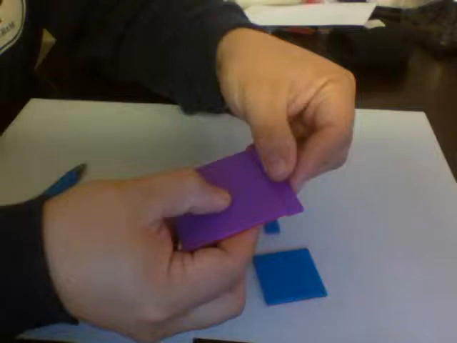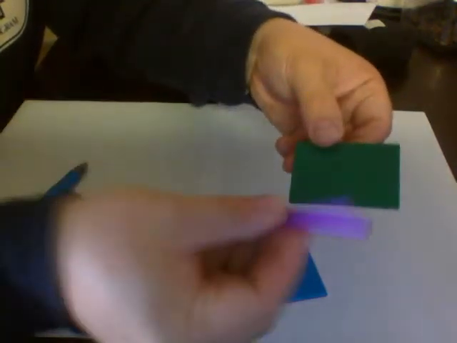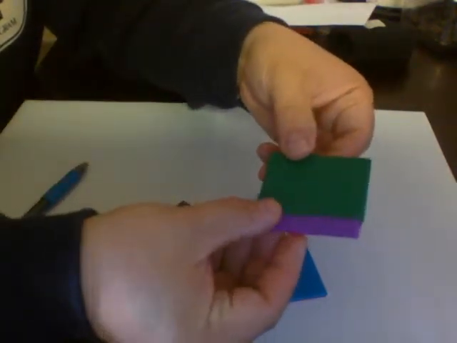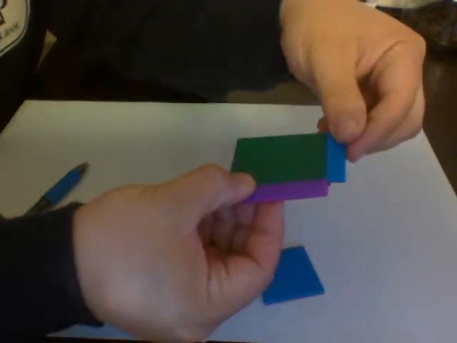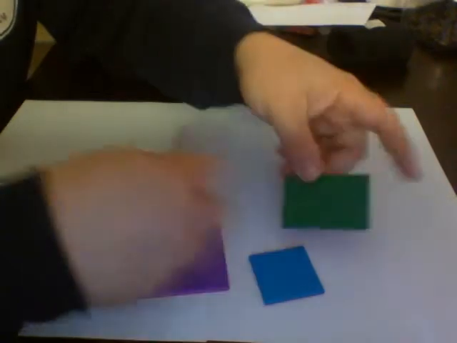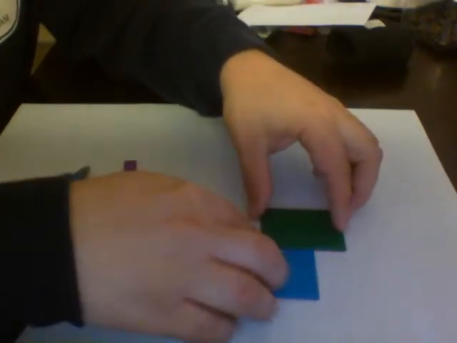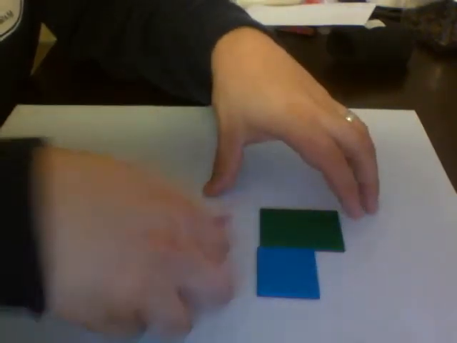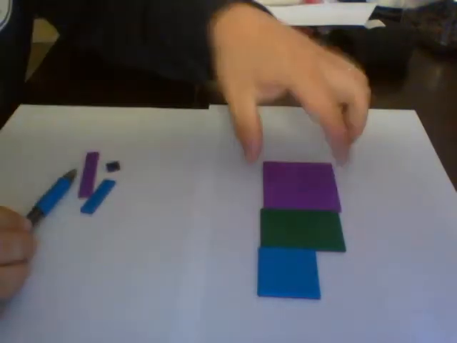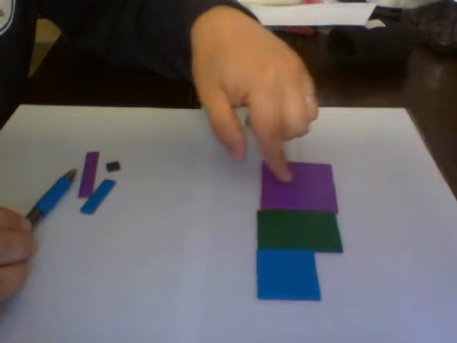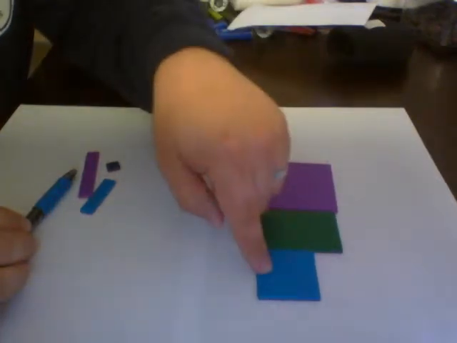So y by y. That gives us all the areas except for one, which is our xy tile, which is a y on one side and x on the other. So area problems are pretty simple and straightforward with algebra tiles. You just look at the pieces that you have in front of you and you name them. So this would be y squared plus xy plus x squared.